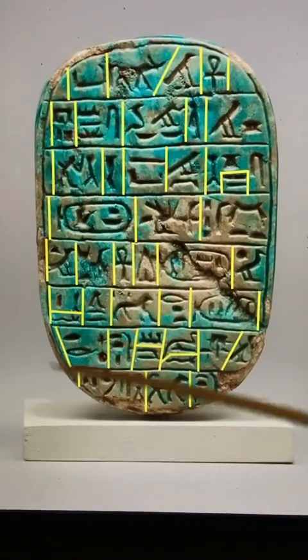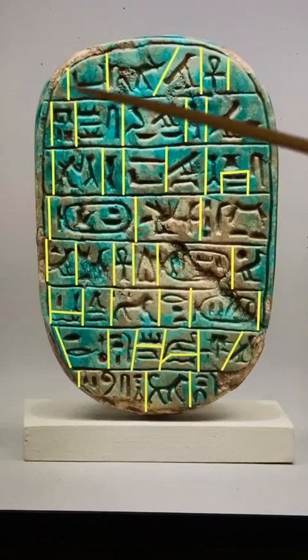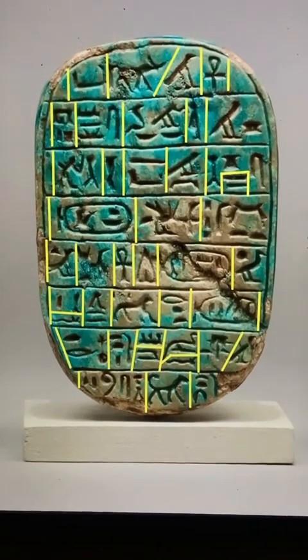So this is the heart scarab of Amenhotep III. This is his translation.